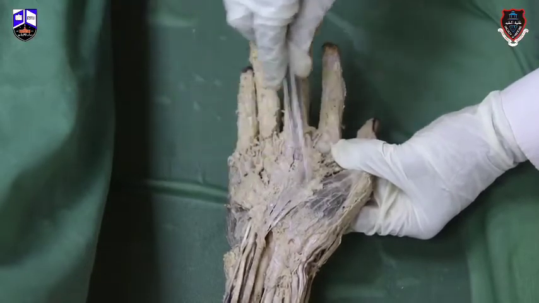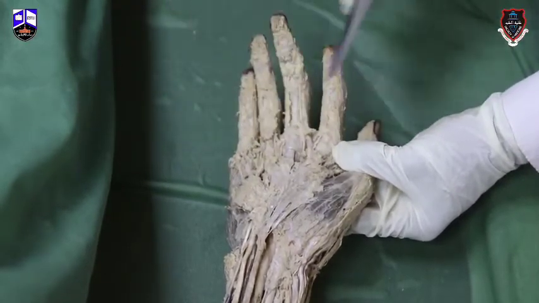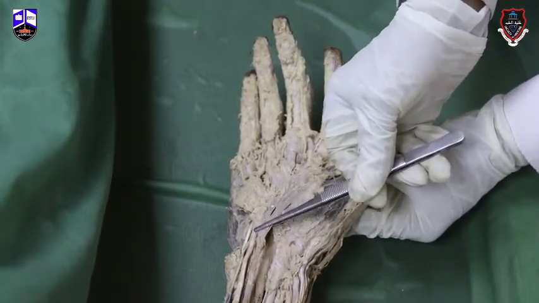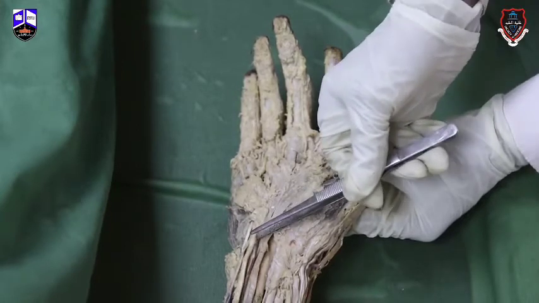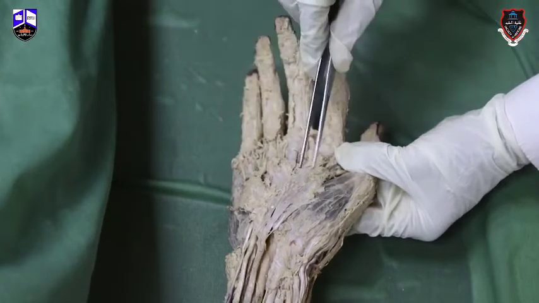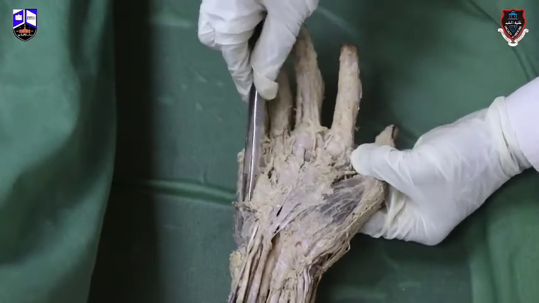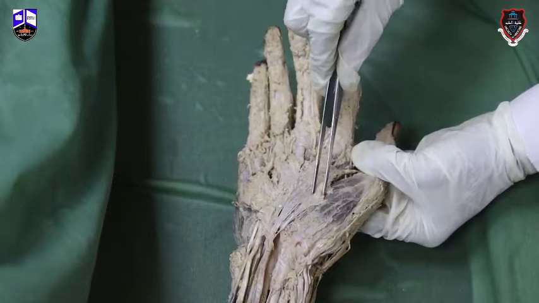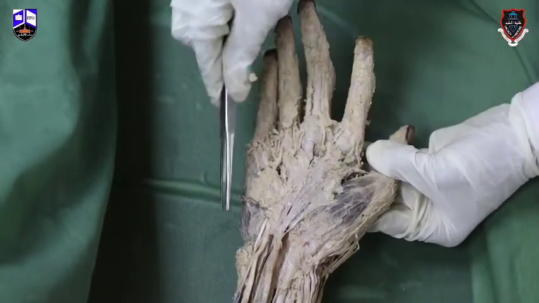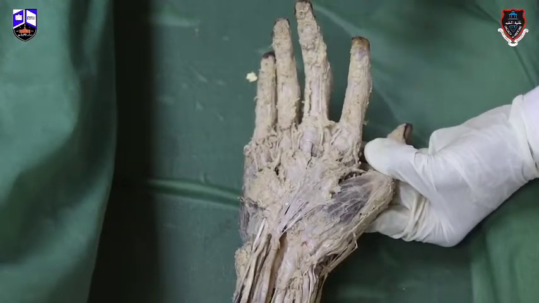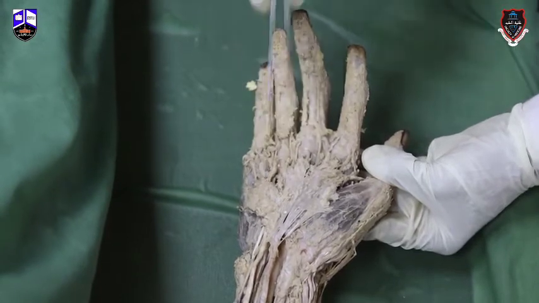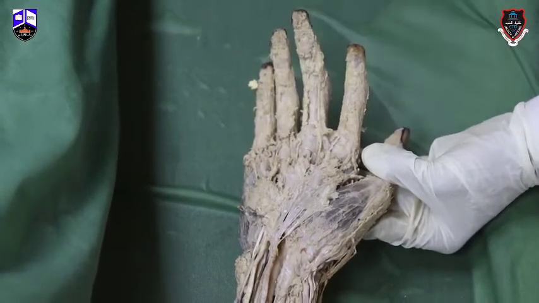It is triangular in shape with its apex attached proximally to the flexor retinaculum, and it has slips that merge with the thenar and the hypothenar fascia, and distally it diverges into 4 slips, digital slips.